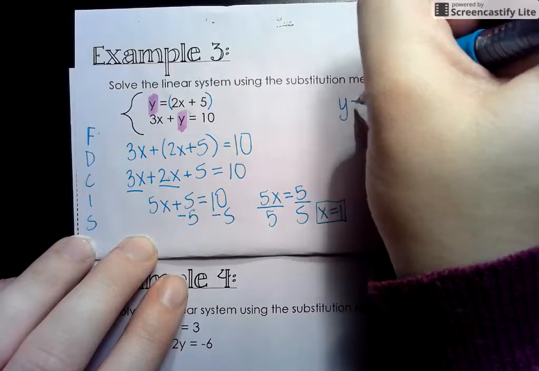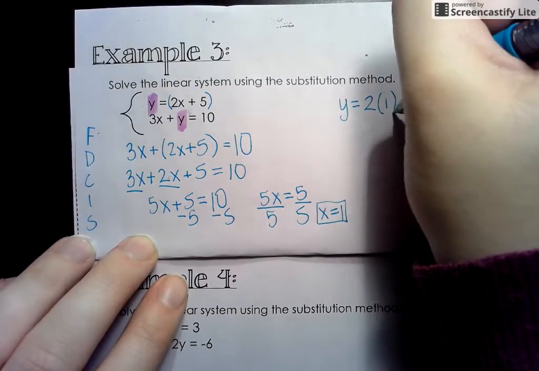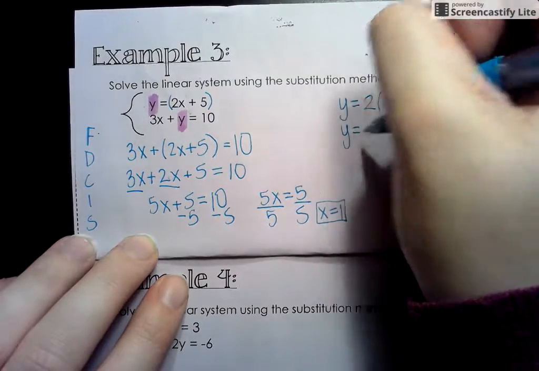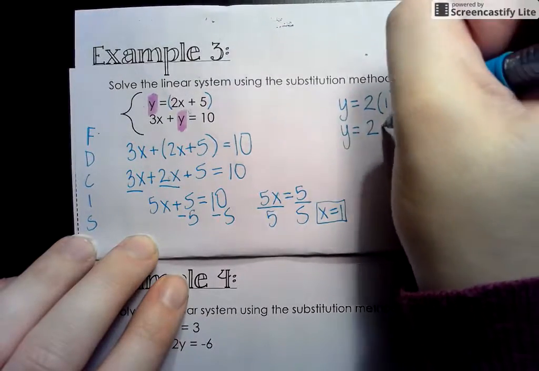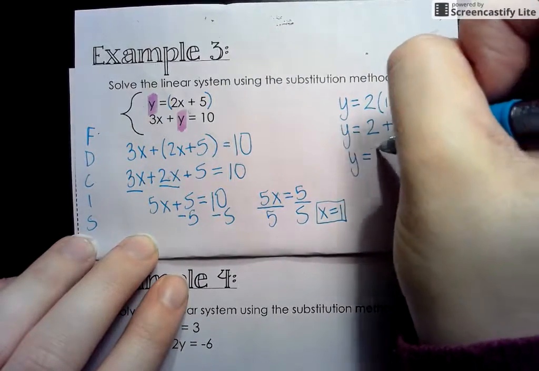So I have y equals 2, my x is actually equal to 1, plus 5. So I have y equals 2 times 1, which is 2, plus 5. So I get y equals 7.